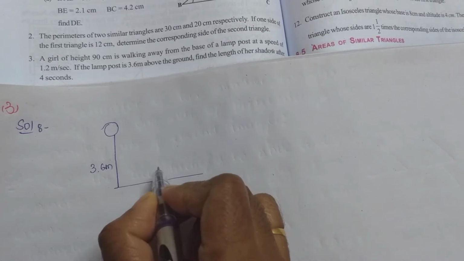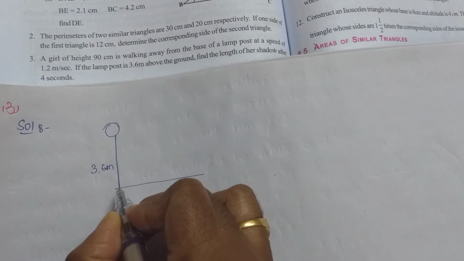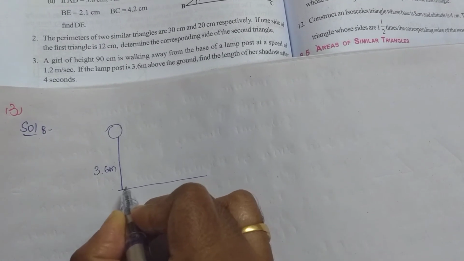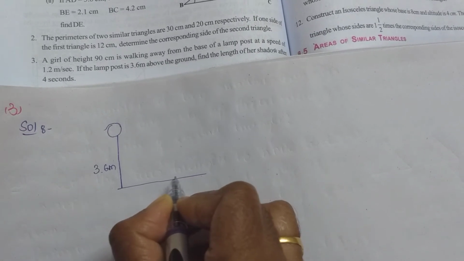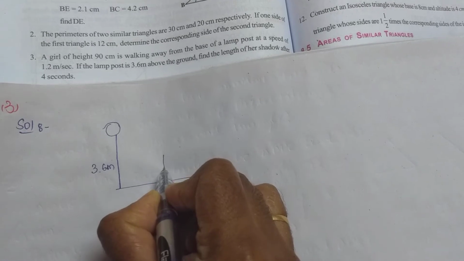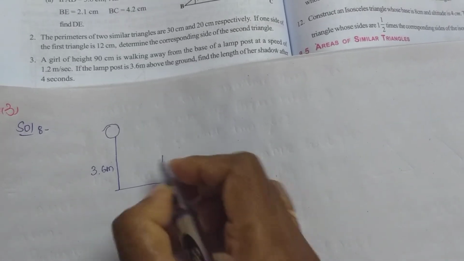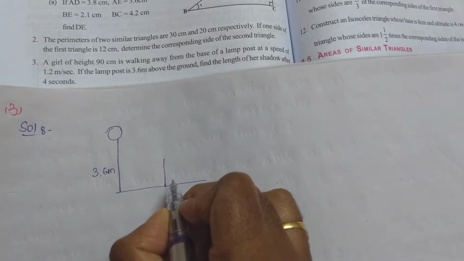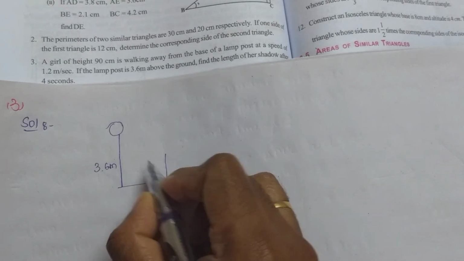So let her be walking here away. She is walking away means she is moving away from the lamp post. So here she is moving. Let this be the girl of height. What did they tell here?